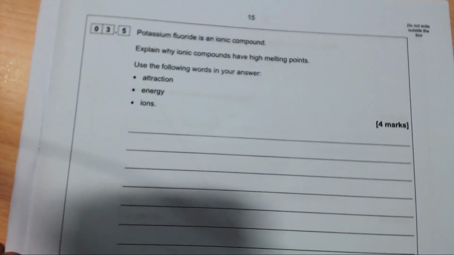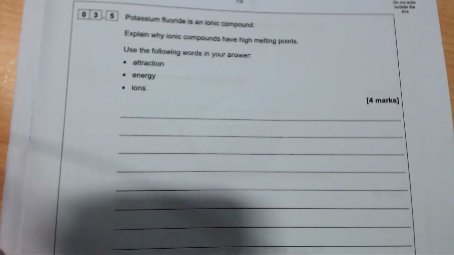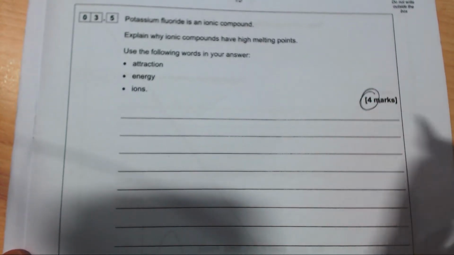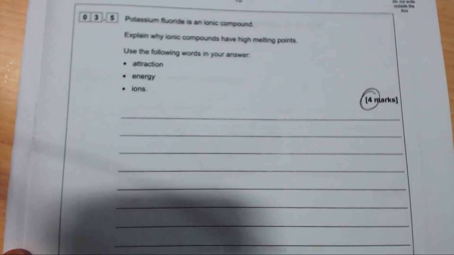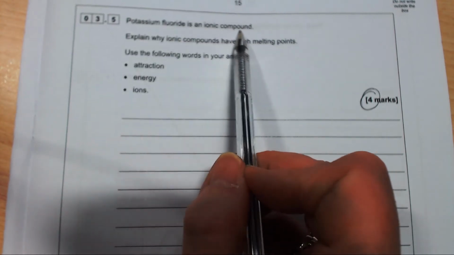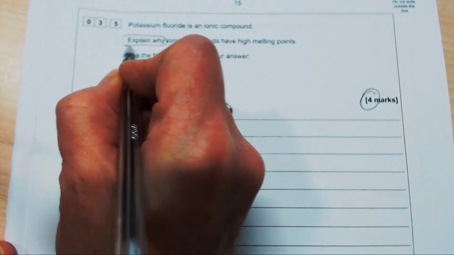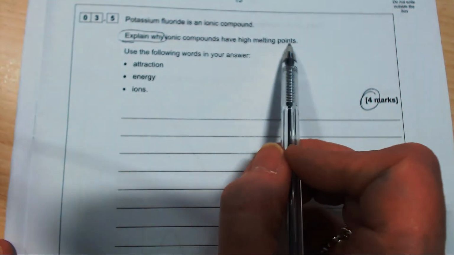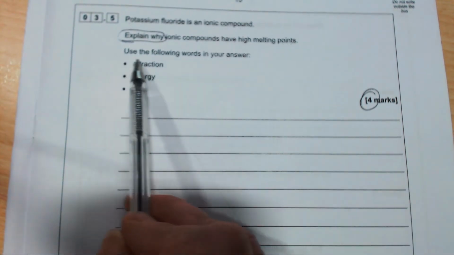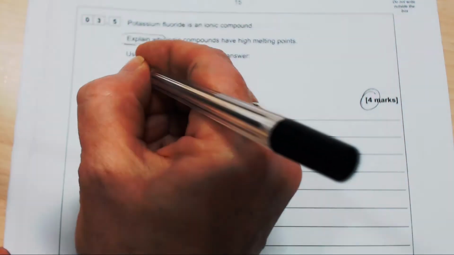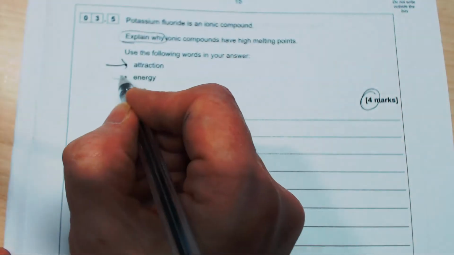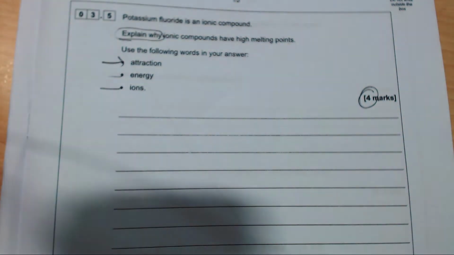Next question. We're still on question 3, but part 5. Again, this is a 4-mark question, so it's asking me for some information. So, potassium fluoride is an ionic compound. Explain why ionic compounds have high melting points. Use the following words in your answer. So, attraction, energy, and ions.